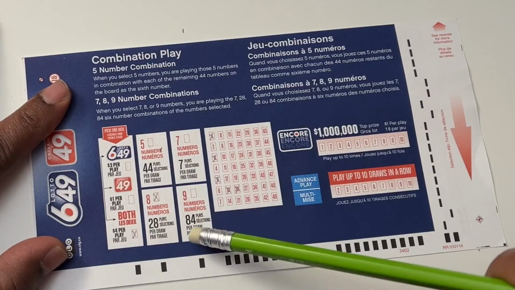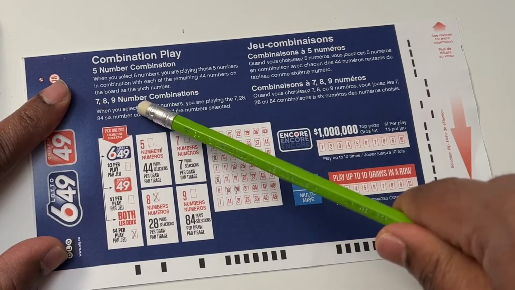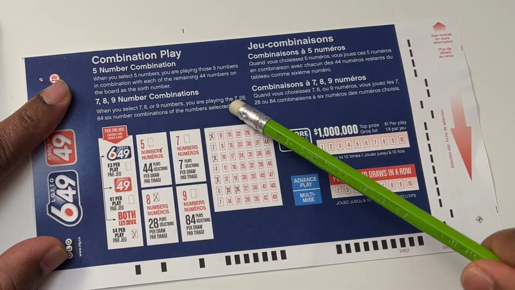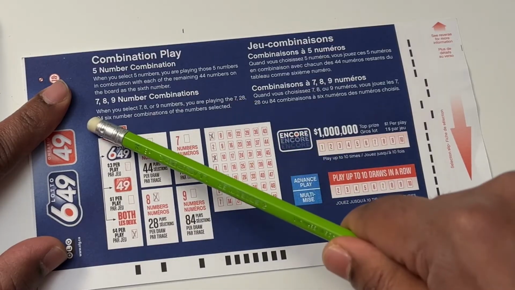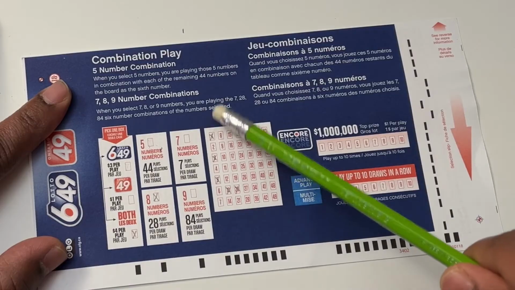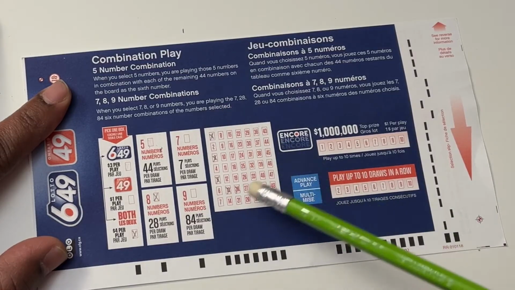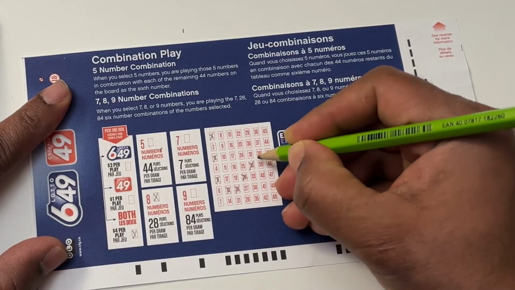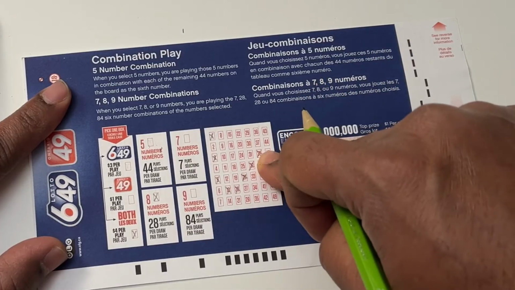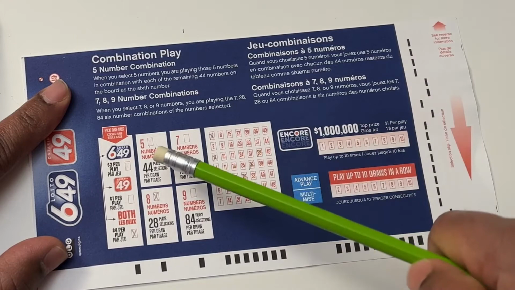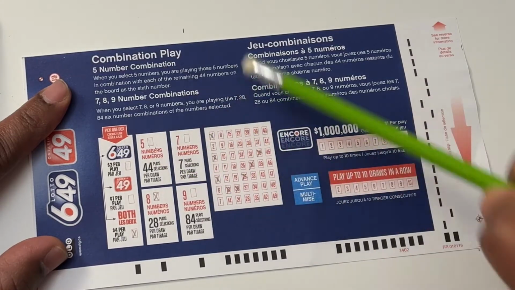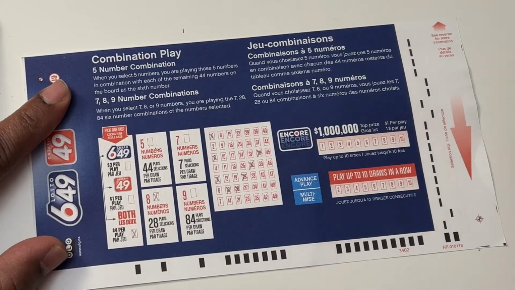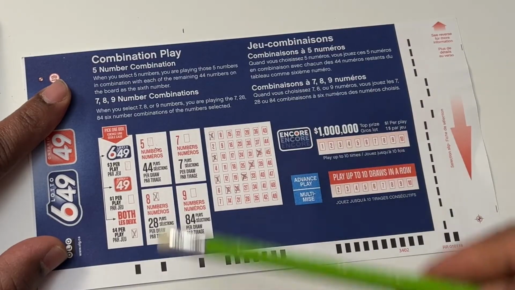Now here, if you see the 7, 8, 9 number combination, when you select 7, 8 or 9 numbers, you're playing the 7, 28, 84, 6-number combinations of the numbers selected. So here, 8 numbers: if I select 1, 2, 3, 4, 5, 6, 7, 8, these are my chosen numbers. And then the additional number combinations will get generated by the computer. So basically here I am increasing the probability of winning for that particular draw.